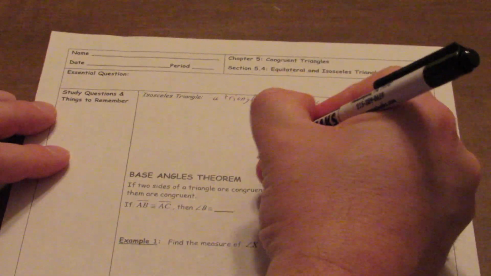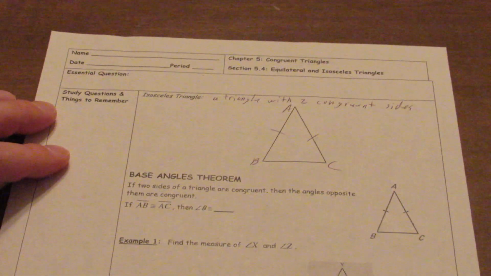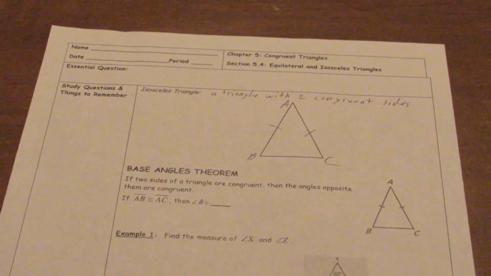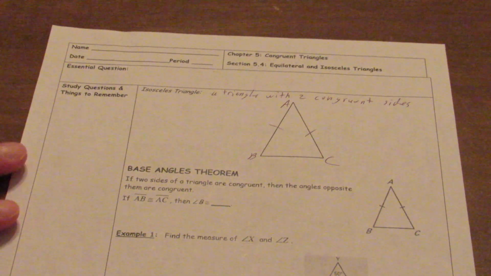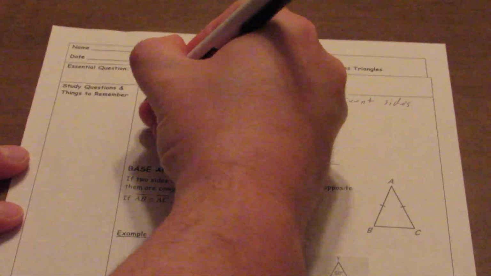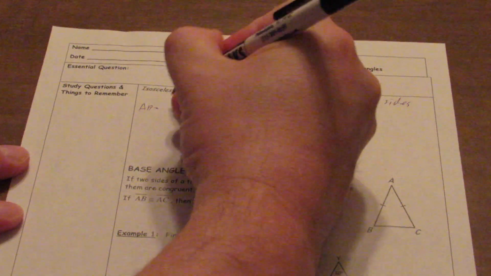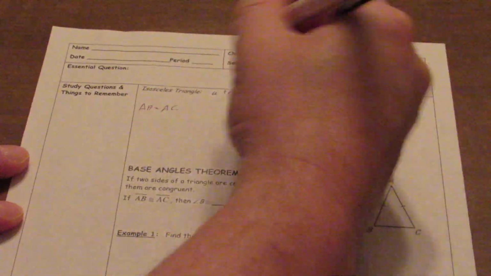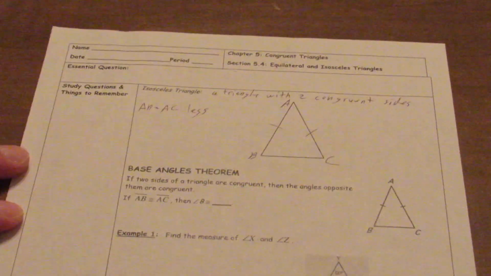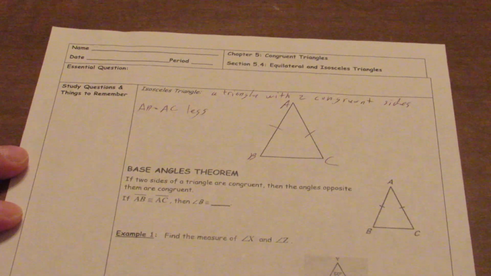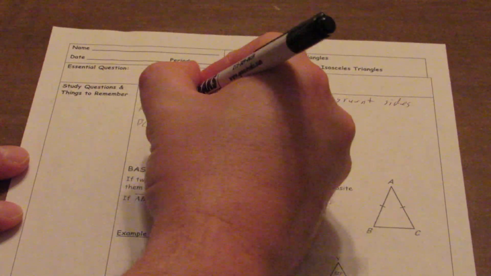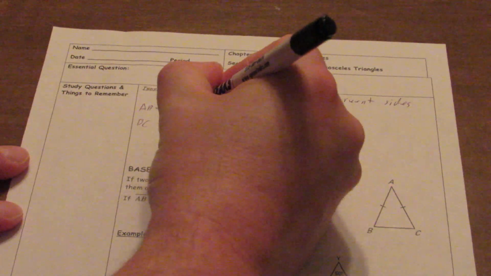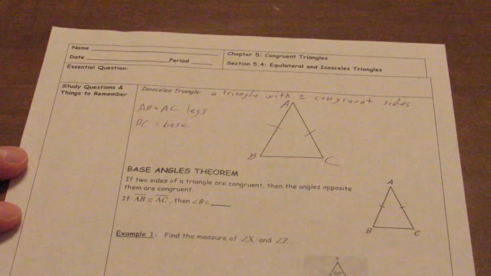We're going to label this ABC to match what goes on in the next problem. So the sides that are marked the same, AB and AC, those are legs. Okay? The side that is not a leg is the base. So in this picture, BC is the base. The base is not necessarily the bottom.